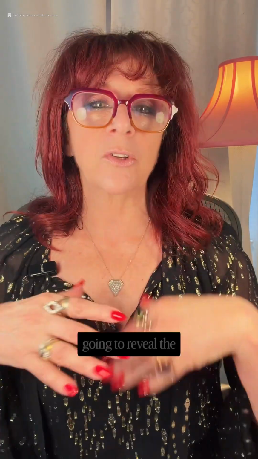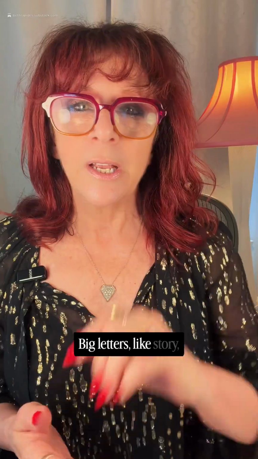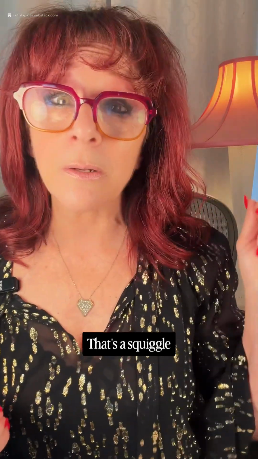Either way, okay. Sometimes the whole is going to reveal the parts, and sometimes the parts are going to reveal the whole. It's okay if you don't see the thread the whole time, but look for it and try to find it. And use the Sharpie if you get lost. Big letters like story, question mark, or setup, question mark, or theme. What is it? Where did you lose the thread? That's a squiggle.